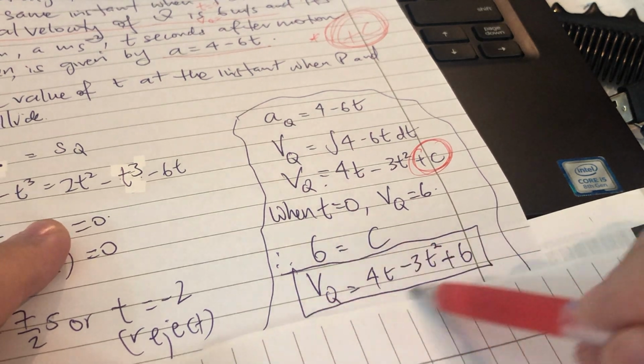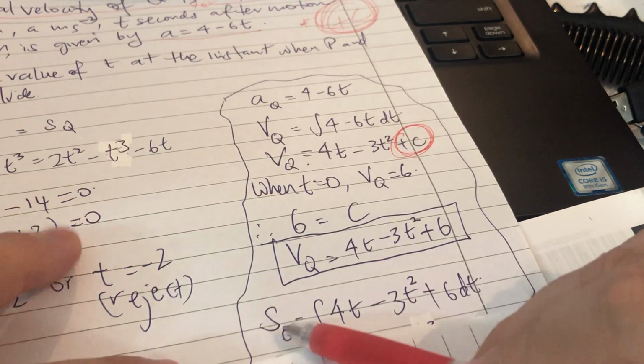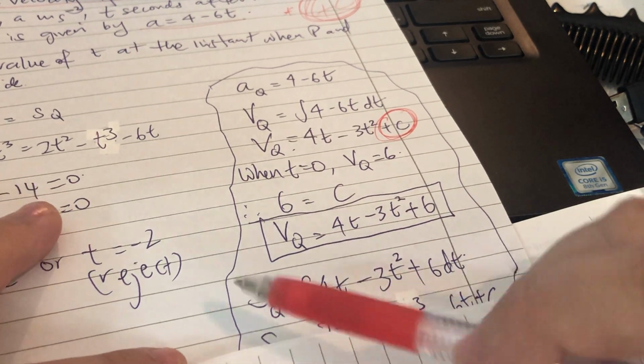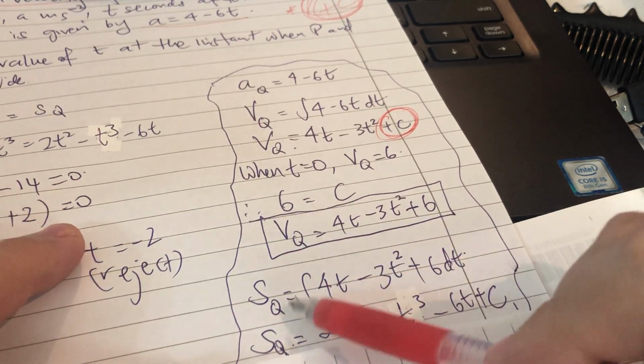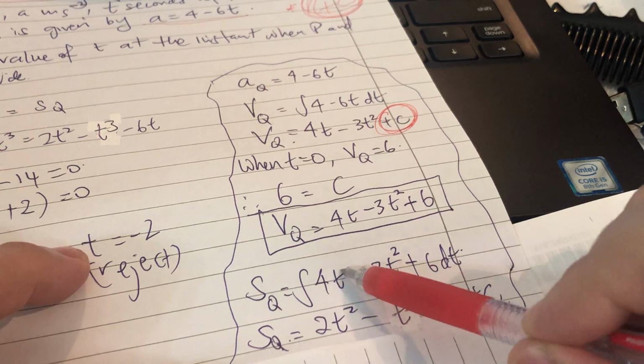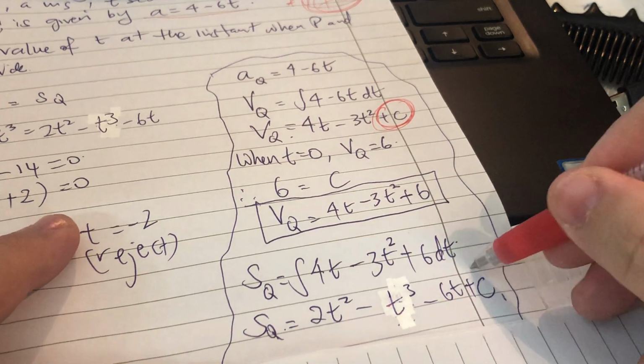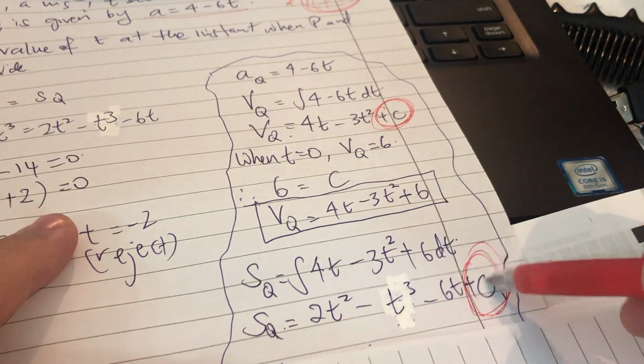Okay, now you integrate this again to find the SQ. Do you notice I label all of them Q, so that I don't get confused later. The subscript is very important. Power plus 1 divided by new power, plus 1 like that. Then remember plus C.